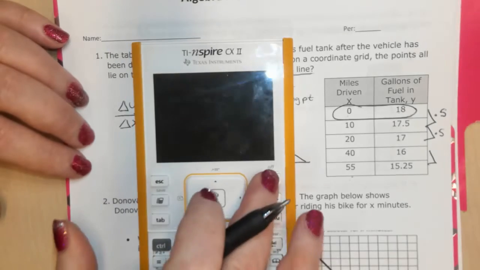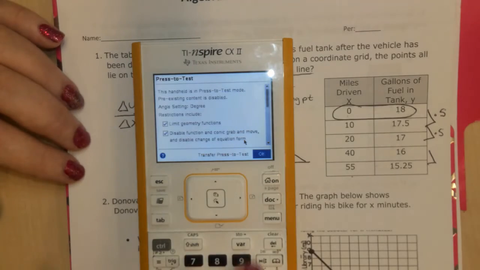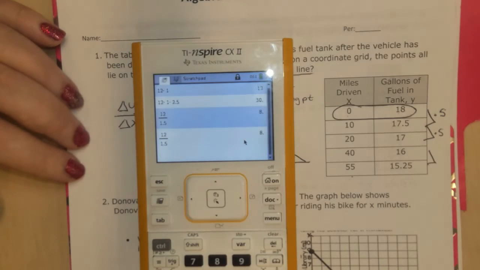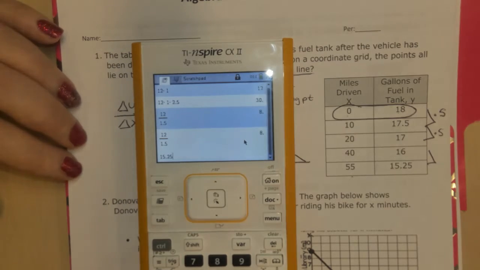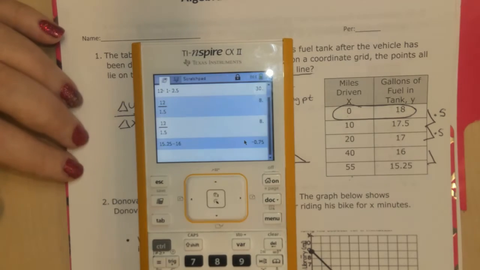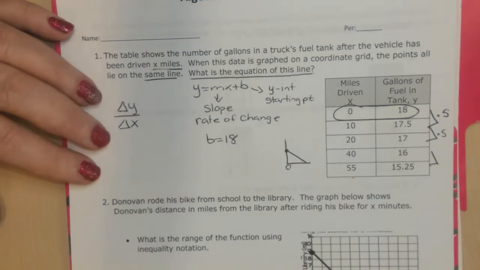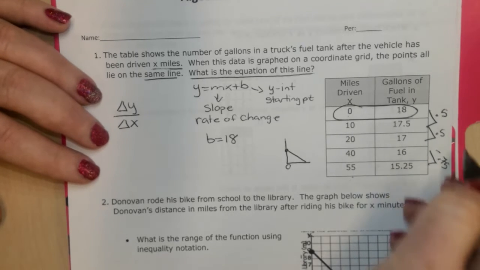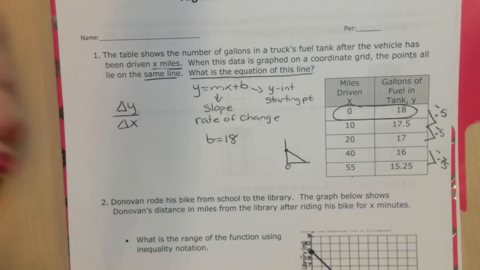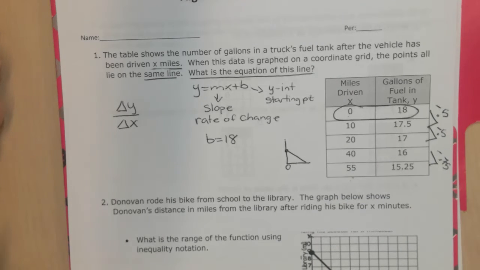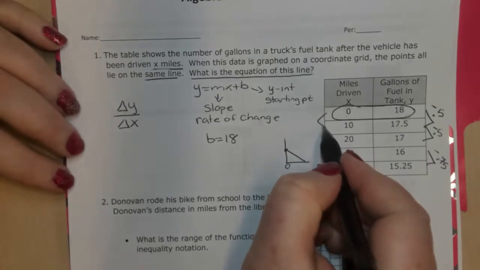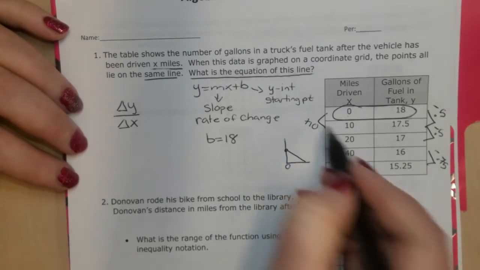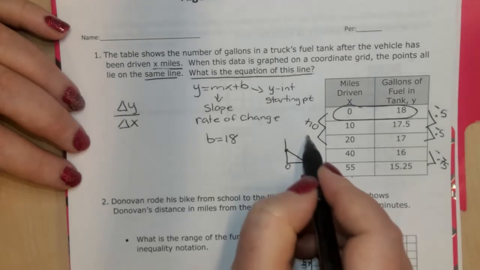Let's grab a calculator. So 15.25 minus 16.75. And I have been saying these are going down, so we actually should be sticking a negative sign in front of them. So that's our change in y. Our change in x, that's plus 10. Plus 10.